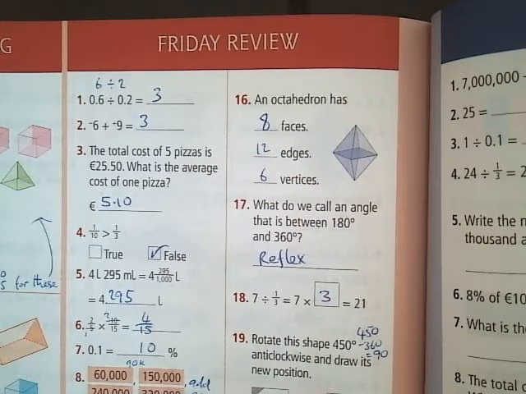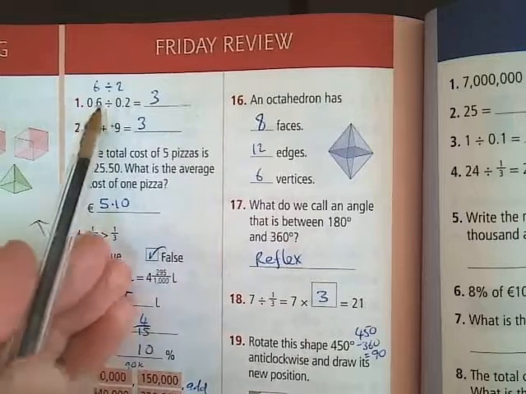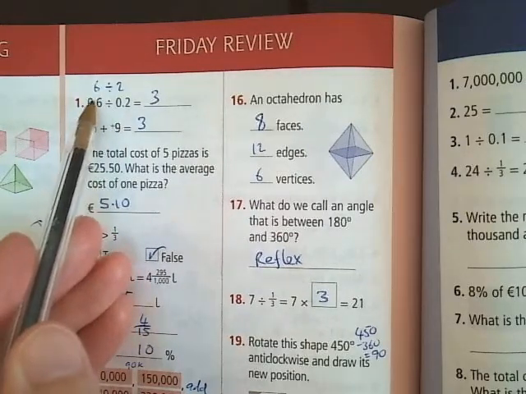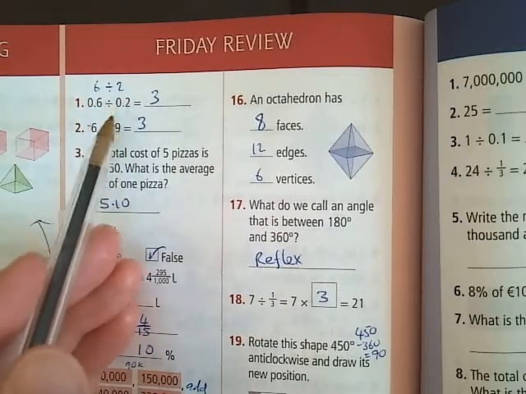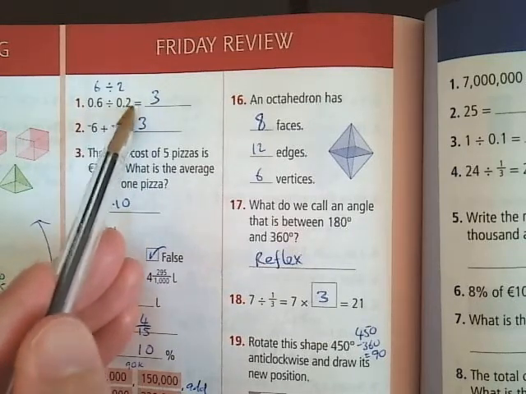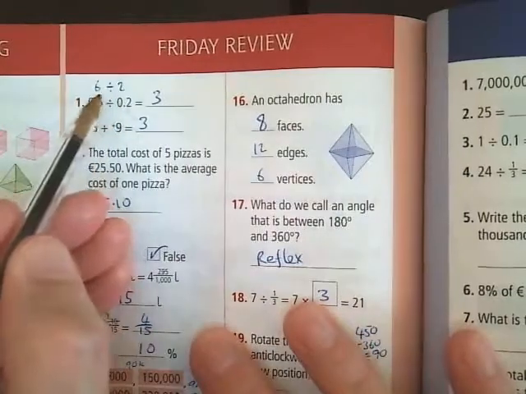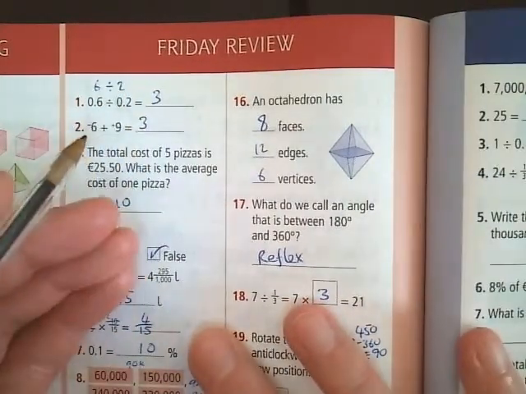This is week 31's Friday review. Question 1. 0.6 divided by 0.2. Like the ones before, we should multiply both 0.6 and 0.2 by 10 to clear the decimal point in the 0.2. So that's the same as 6 divided by 2, so your answer is 3.